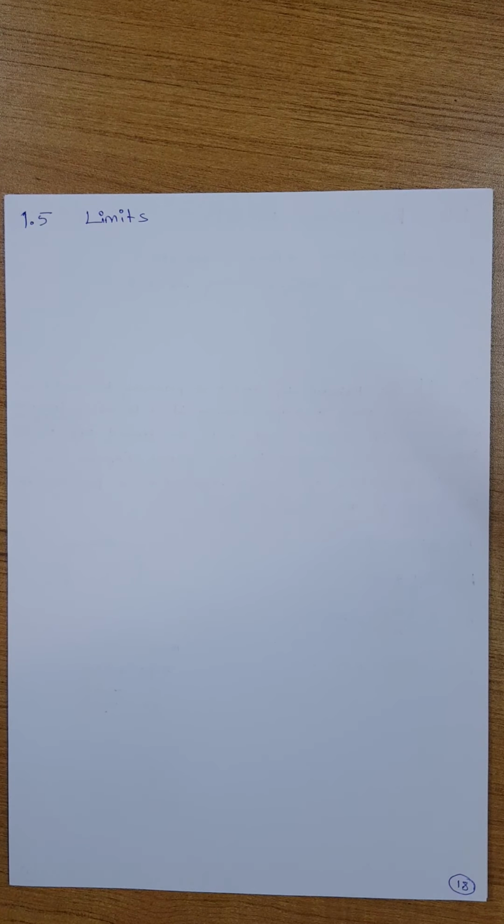We have got some algebraic properties of limits. Let me write it for you. Algebraic properties of limits.